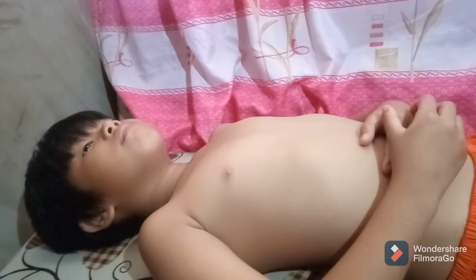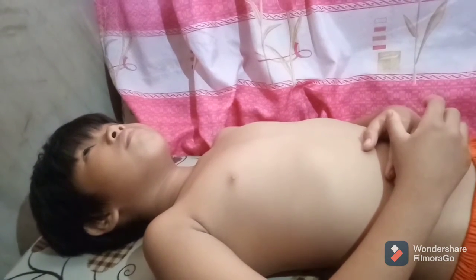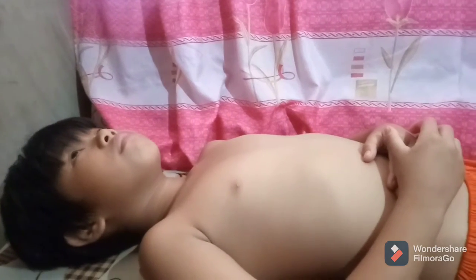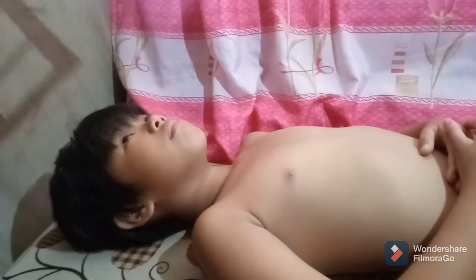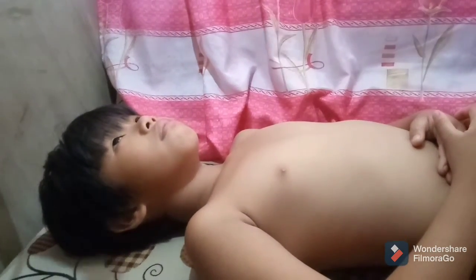So in AP projection of the skull, center the central ray at the glabella of the patient.